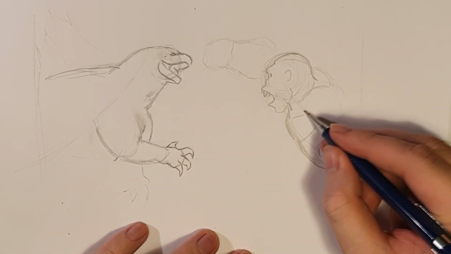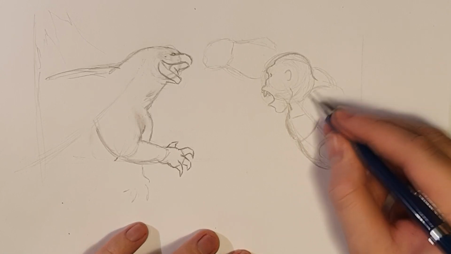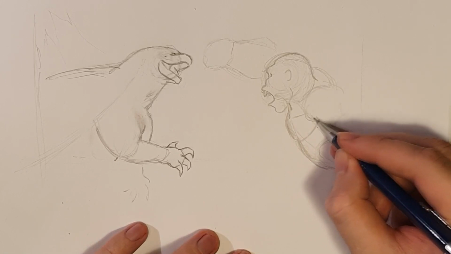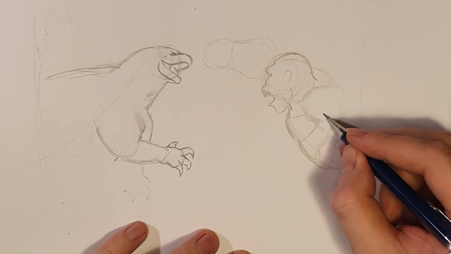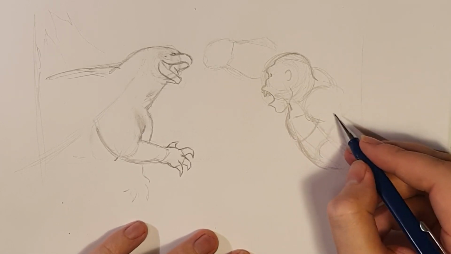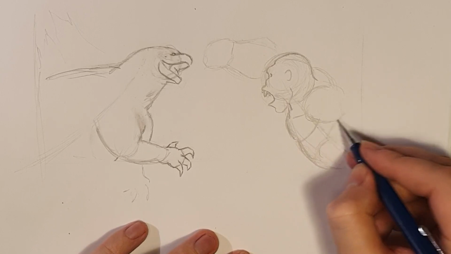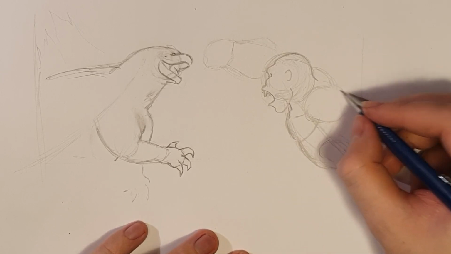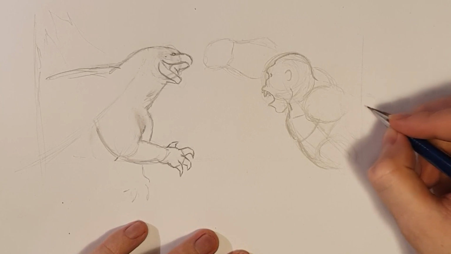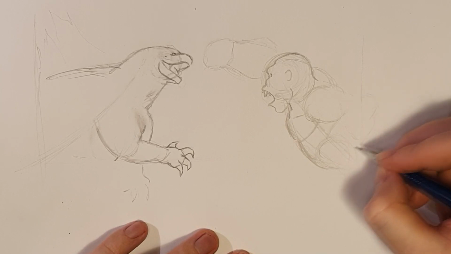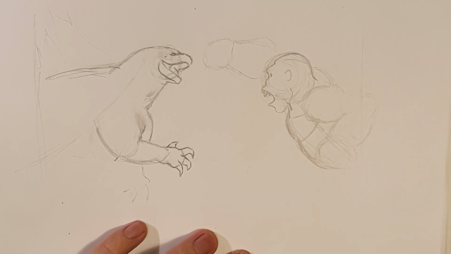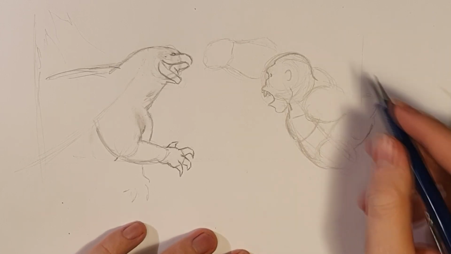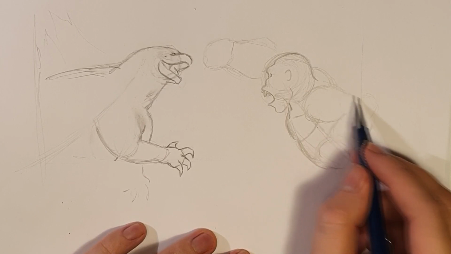So over here would be his shoulder, so we wouldn't be able to see past this point, and of course we would see his arm would be over here, his elbow would be about over there, and then he would have very big underarm muscles as well.